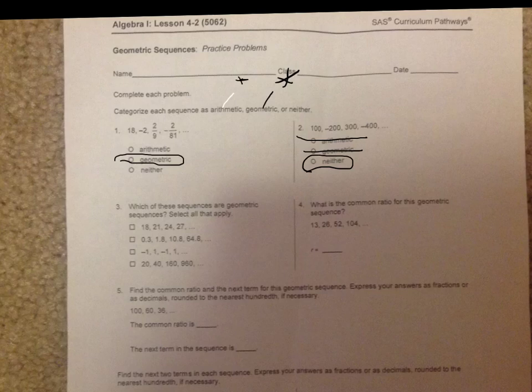Remember, in order for you to figure out what these sequences are, it has to apply to each term. Number 3, which of these sequences are geometric sequences? Select all that apply. Go ahead and do number 3 by yourself. All right, the answers are this one, this one, and that's it. The other 2 are arithmetic.